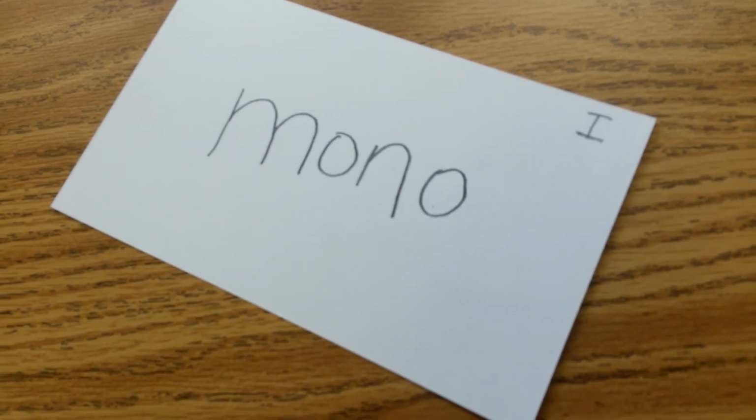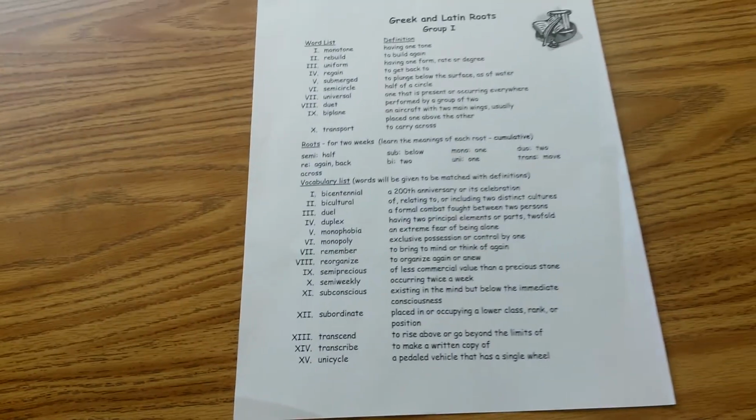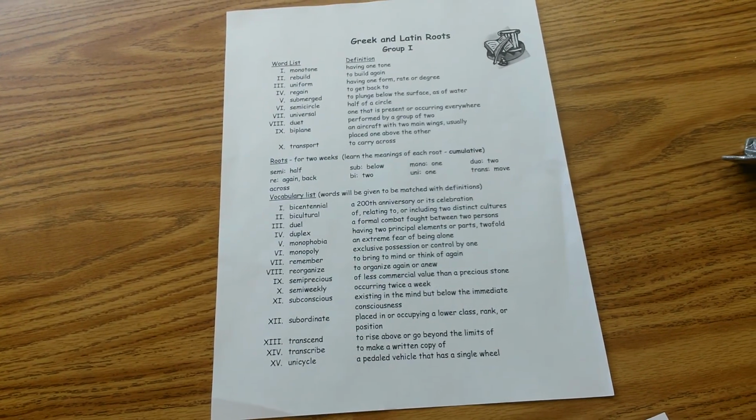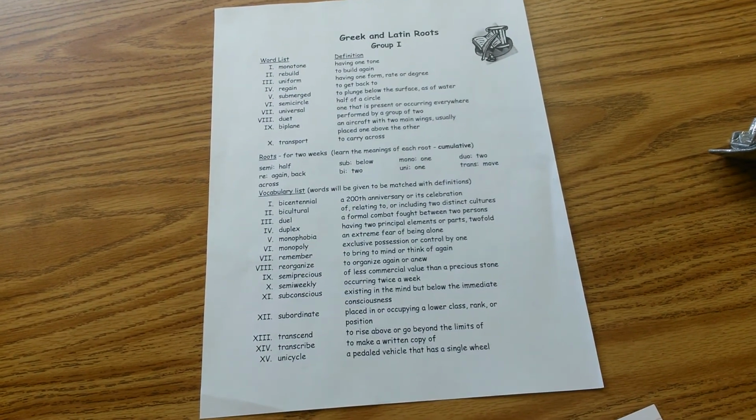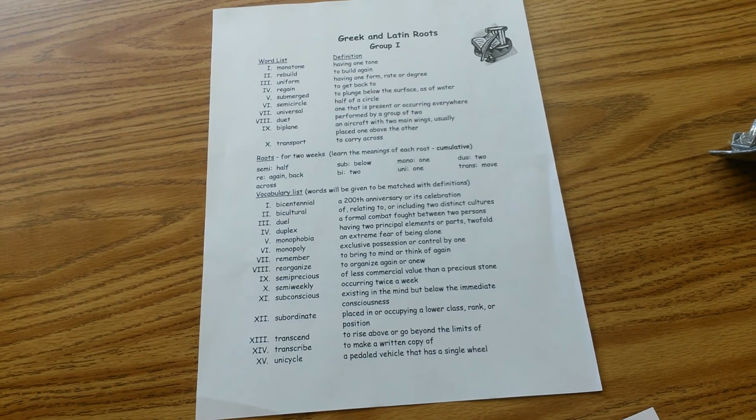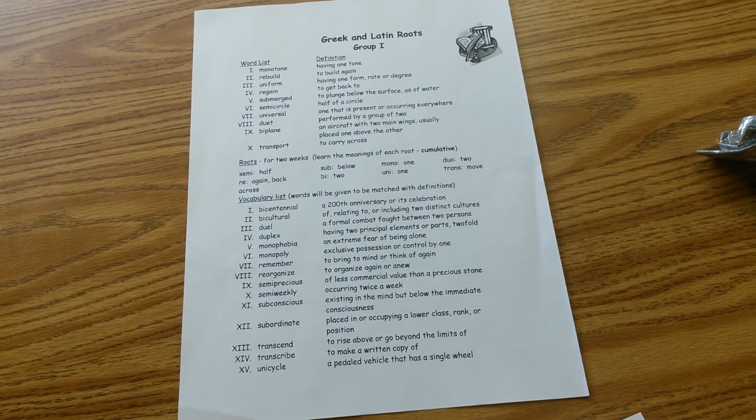So we'll be making these 8 flashcards for each of the groups that we'll be studying this year, and we'll probably do about 12 or 13 groups by the end of the year. We will have memorized over 100 Latin and Greek roots.